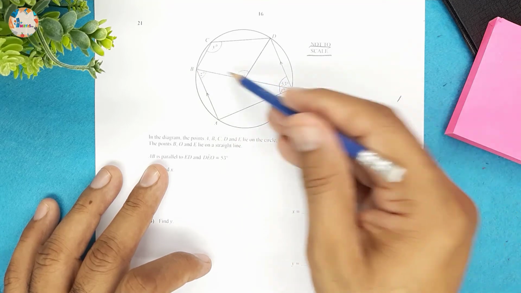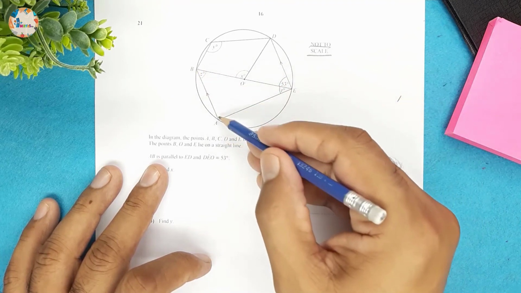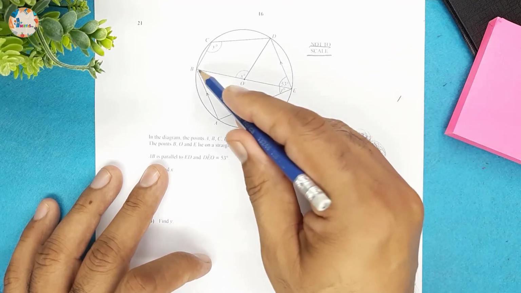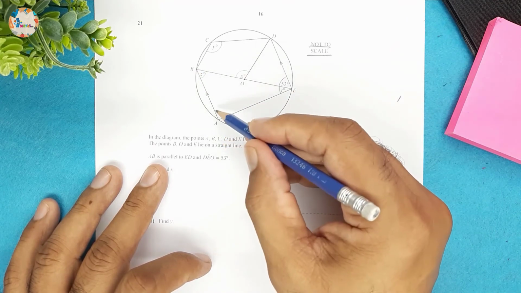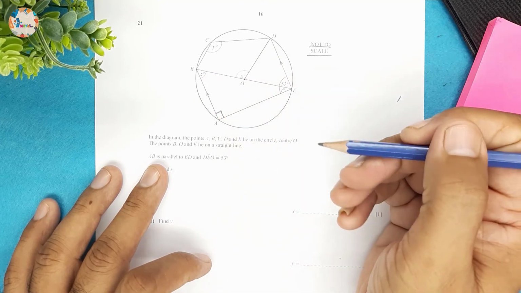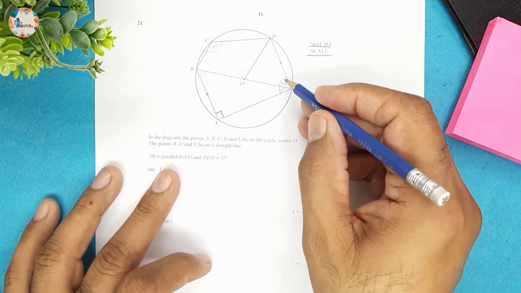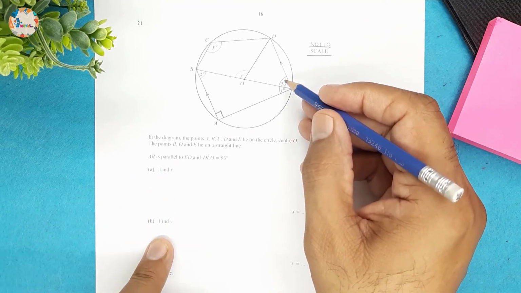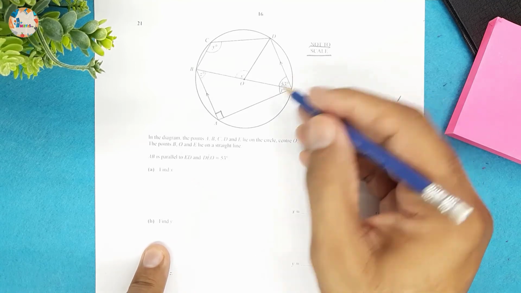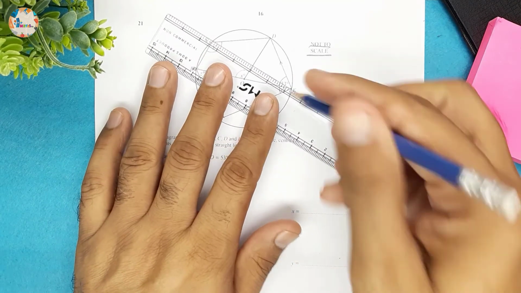So BOE is basically a diameter passing through O, and this is a triangle in a semicircle, or angle in a semicircle. So this is 90 degrees. We also have information, and first of all we have to find x and y. Y we can easily find, basically we can even find y first.